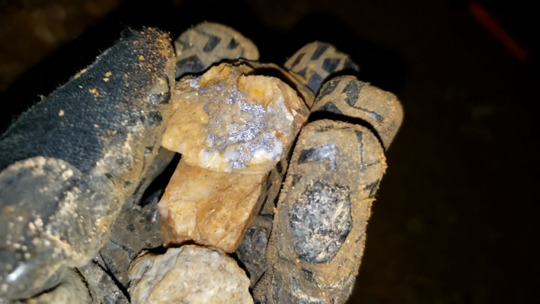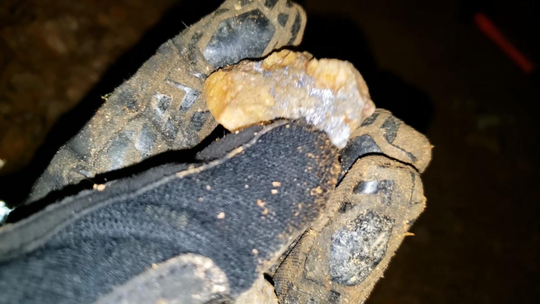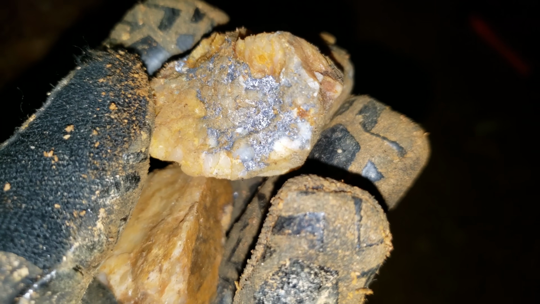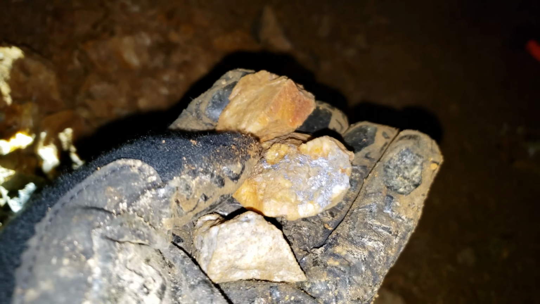So for those of you who don't know, galena is a chief ore of lead, but often contains 1 to 2% silver. And more often than not, the silver outweighs the value of the lead.